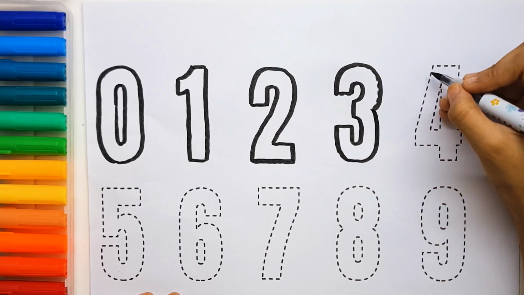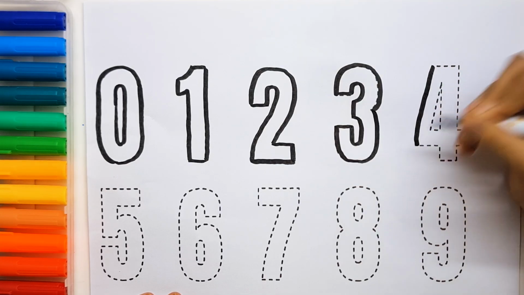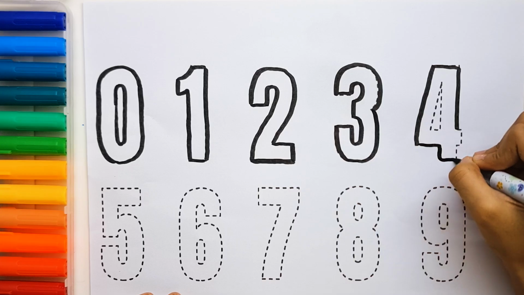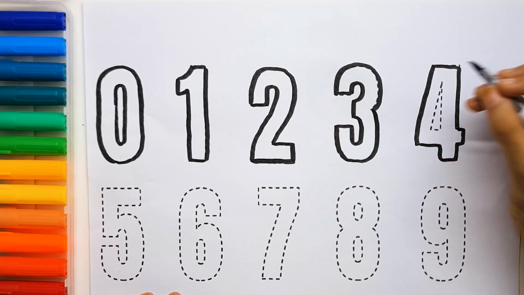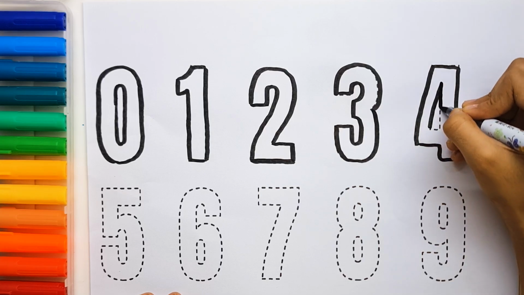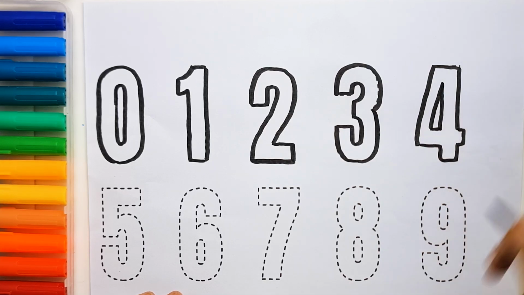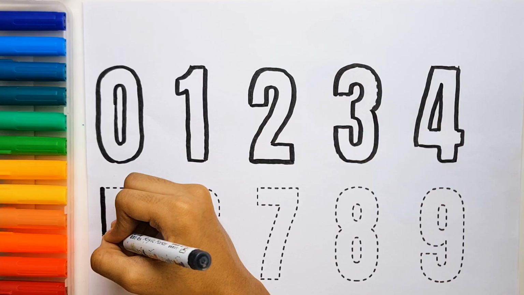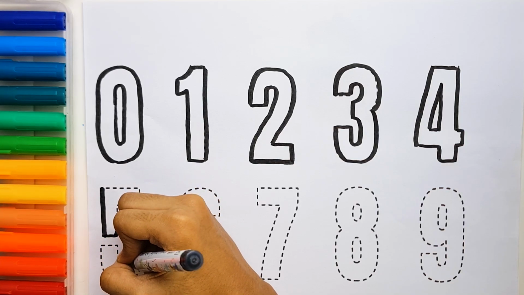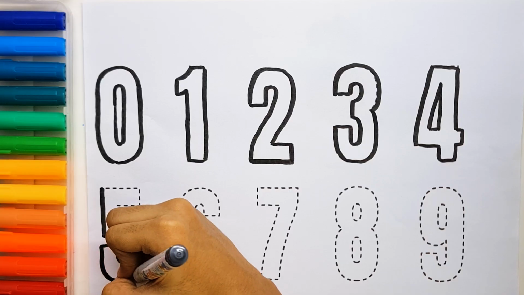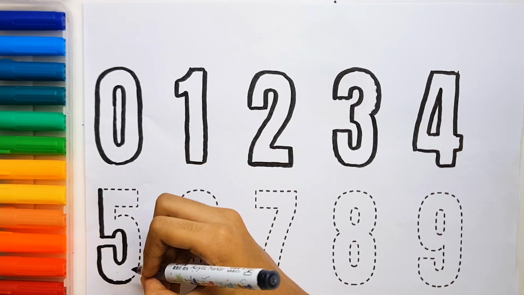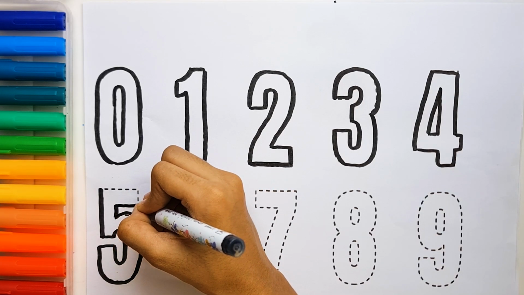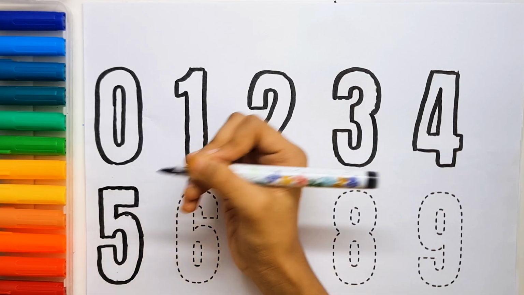Now next is 4. And now the number is 5. We will border the number 5. Next number is 6.